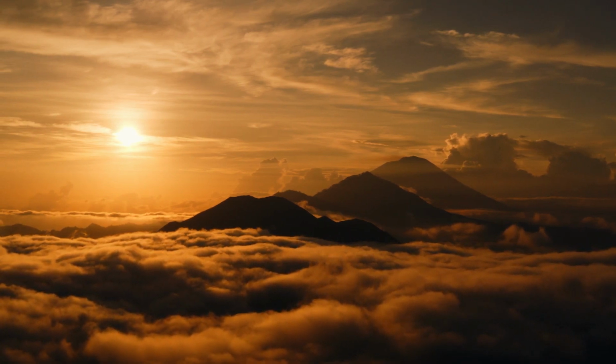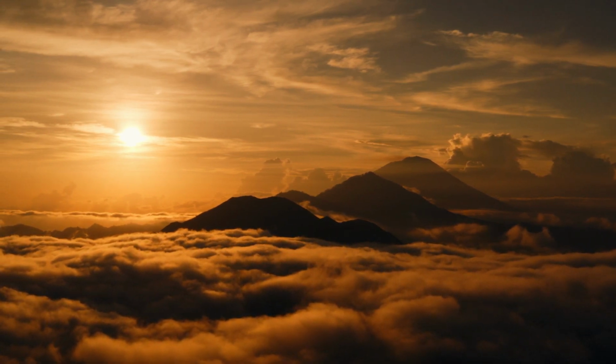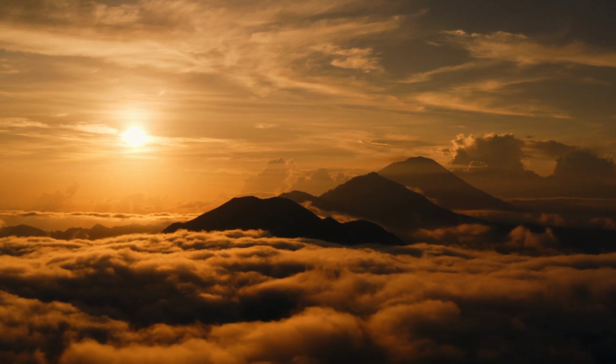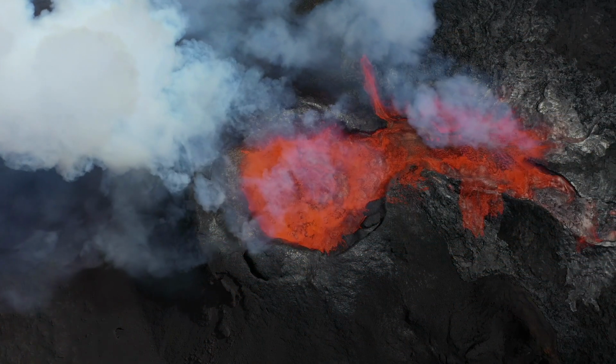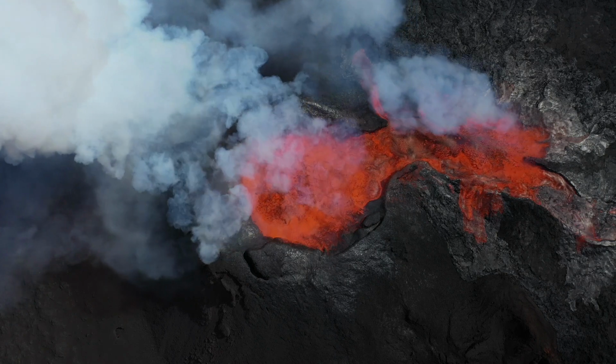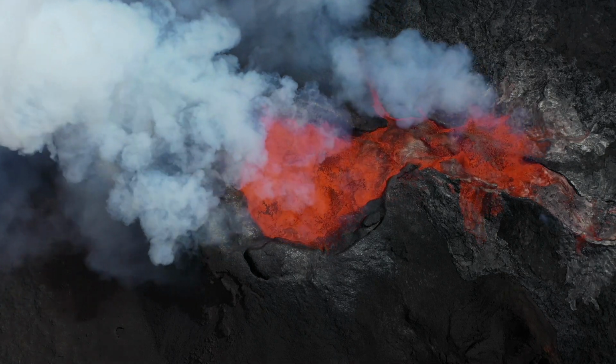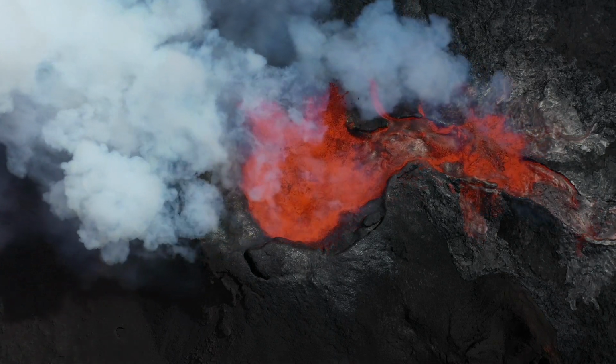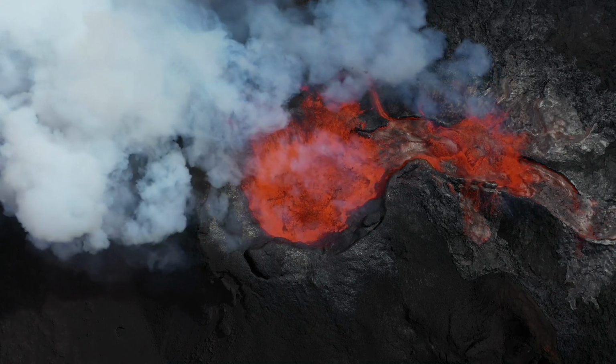Volcanic activity: many tropical islands begin as volcanic islands. Volcanoes are formed when molten rock called magma rises to the Earth's surface through fissures or cracks in the Earth's crust. Over time, repeated eruptions build up layers of solidified lava and volcanic ash, gradually forming an island.